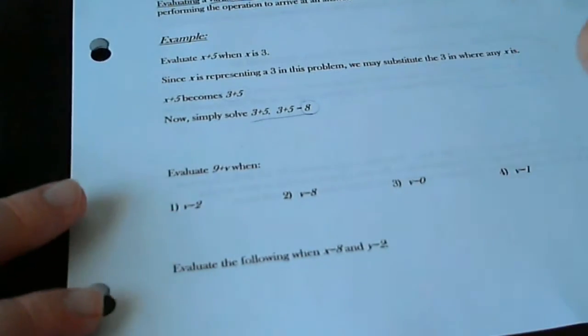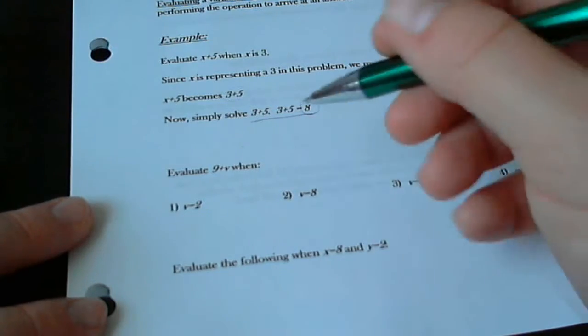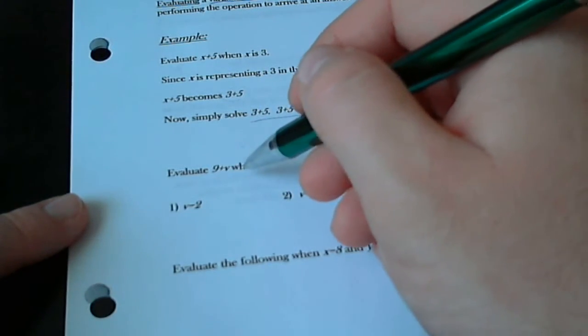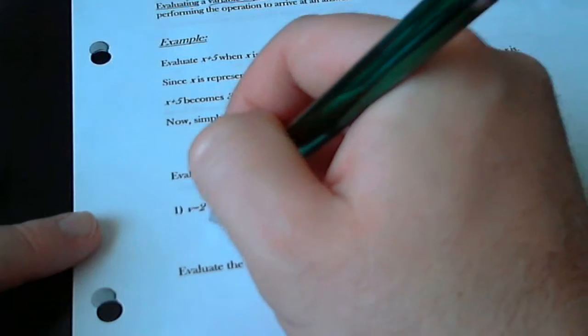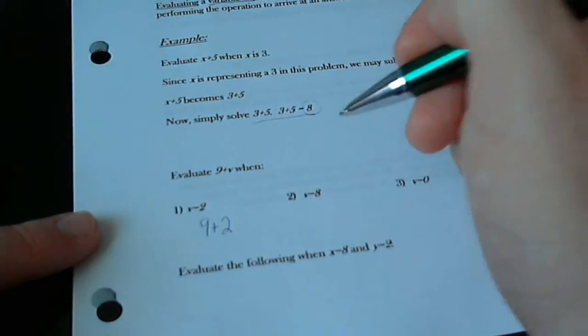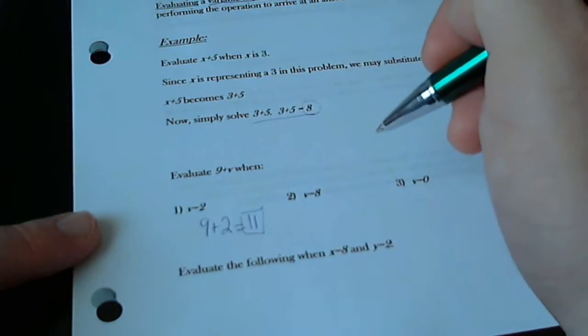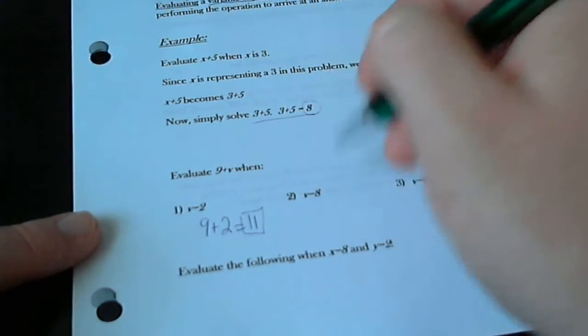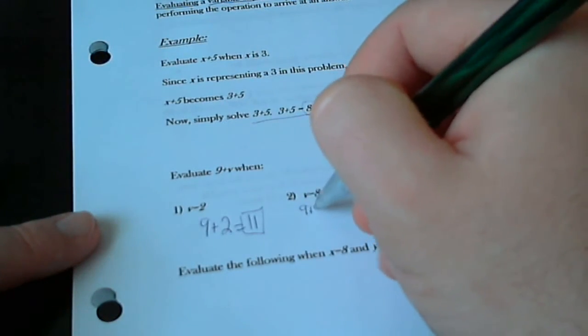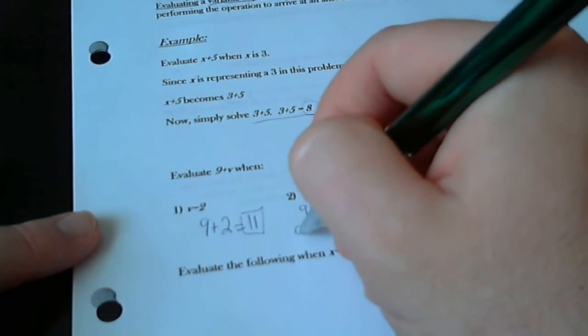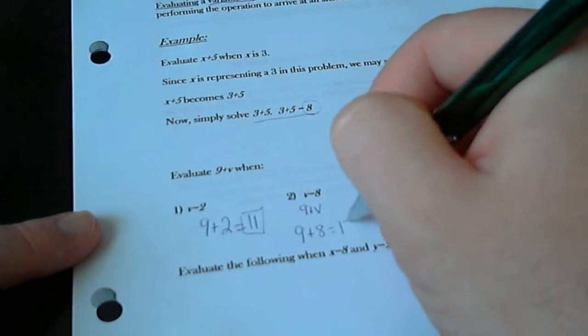Down at the bottom of the page, let's try some examples. We have 9 plus v when v is 2. So we have 9 plus 2. Just plug the 2 in where the v was, and we get an easy 11. Same idea, 9 plus v, but when v is 8, we get an easy 17.